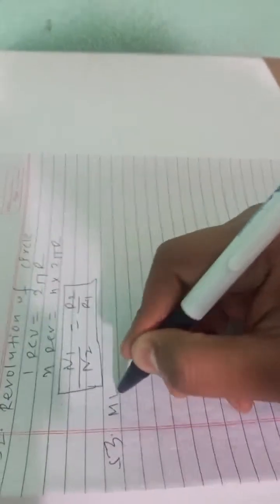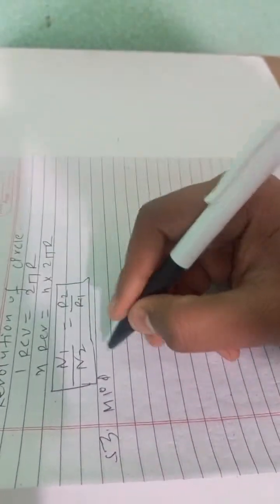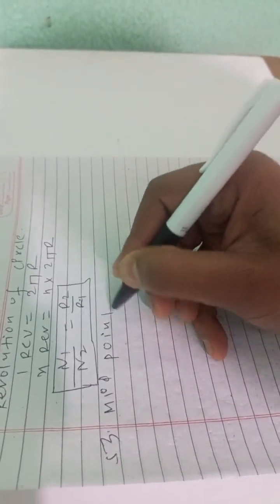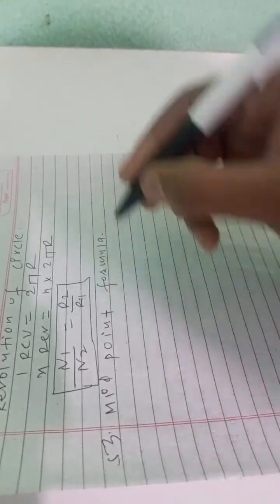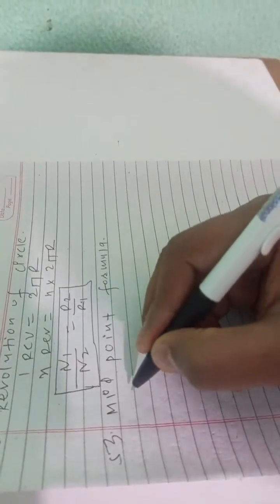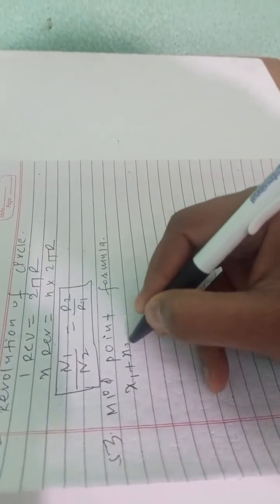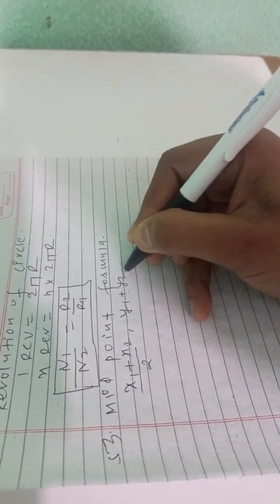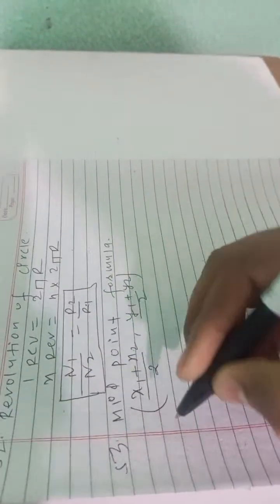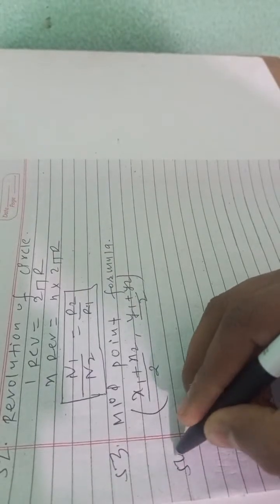Find the midpoint formula. This is important. The midpoint formula you have to study: x1 plus x2 by 2 comma y1 plus y2 by 2. This is the formula of the set. Number 54.